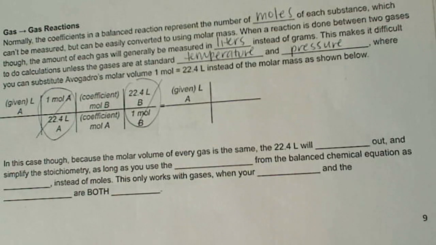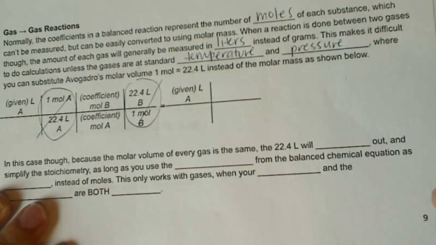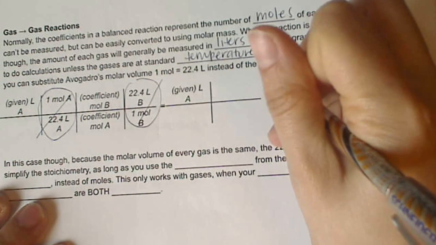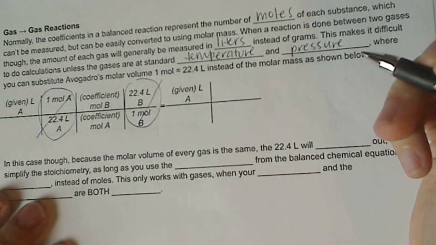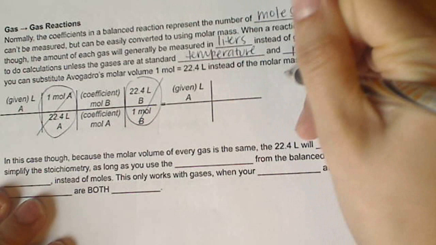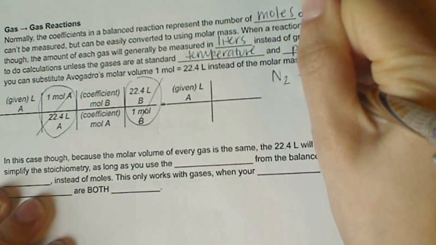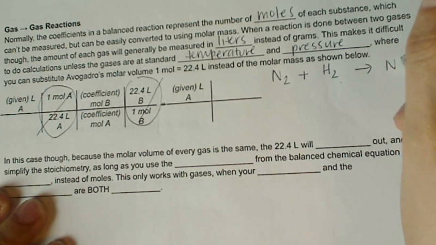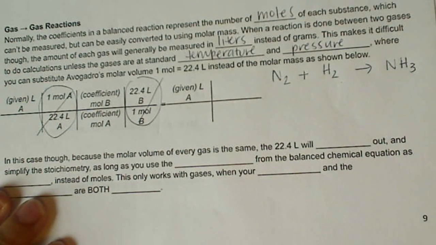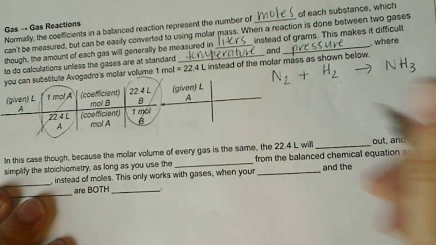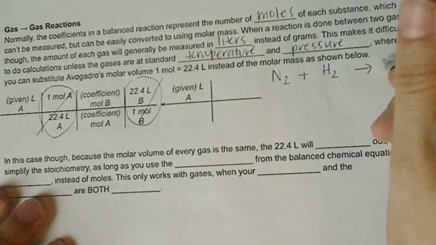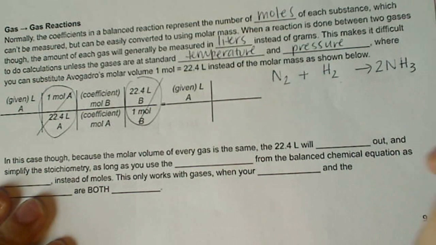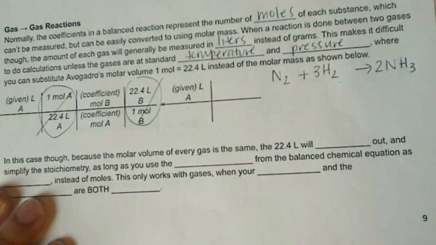Okay, so actually an example I'd like to give is, say for example you have the synthesis of ammonia, which is nitrogen gas plus hydrogen gas makes NH3, that's ammonia. To balance this, remember everything has to be balanced. We need 2 ammonias, 3 hydrogens, and 1 nitrogen.